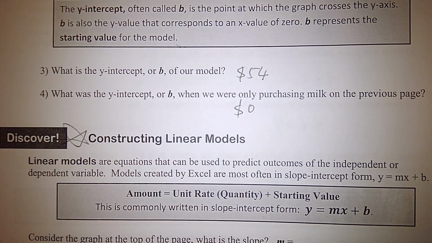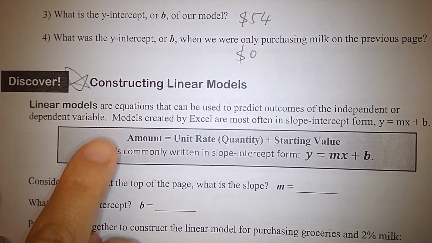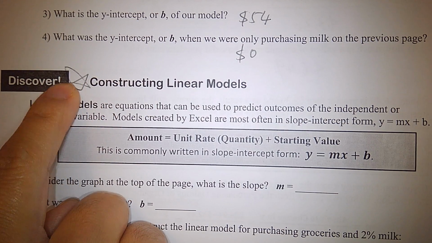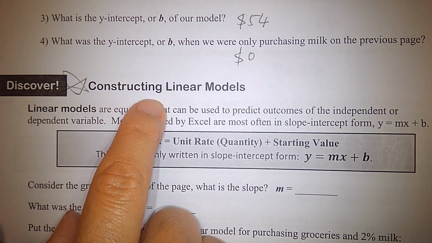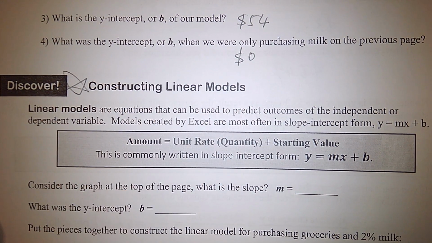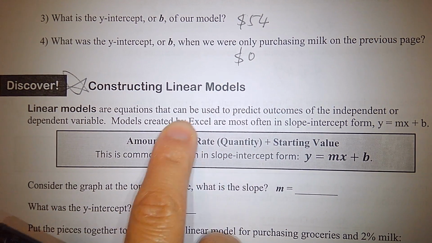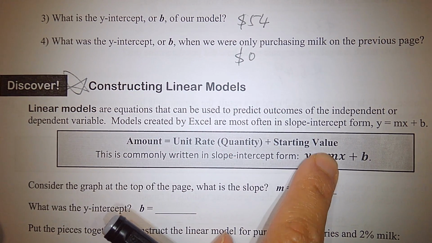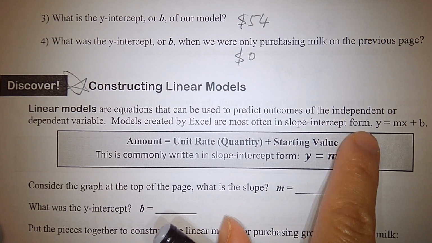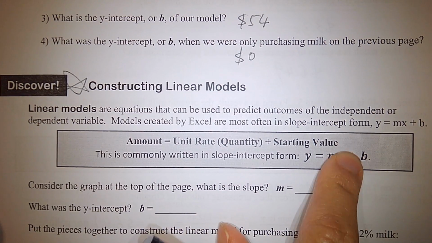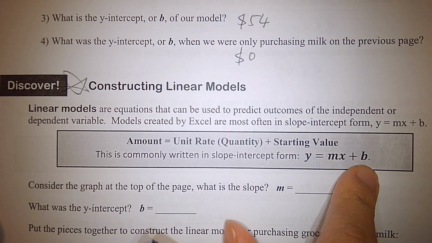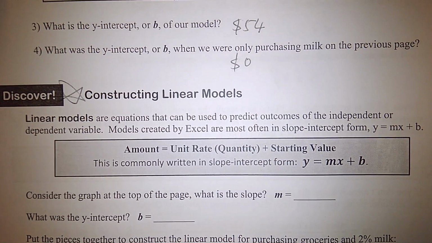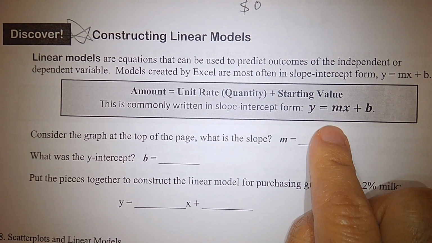Now, constructing the linear model. The emphasis mark here means you have to know how to construct a linear model. So just now we talked about what? Slope, the steepness of the line. Also, we talked about the starting point on the y-axis, right? Then the linear model is defined by this.